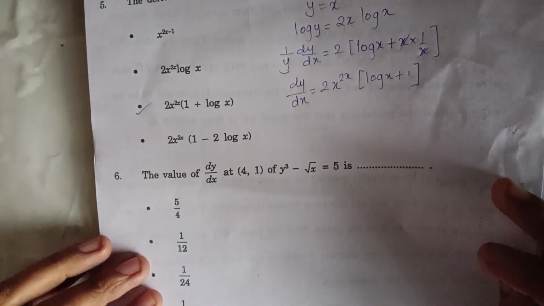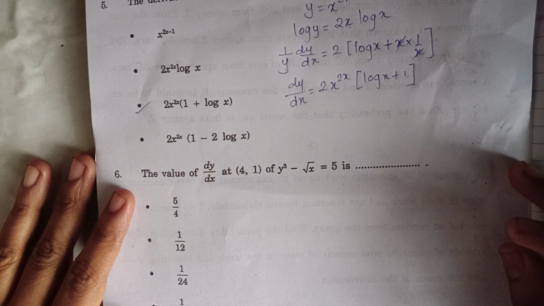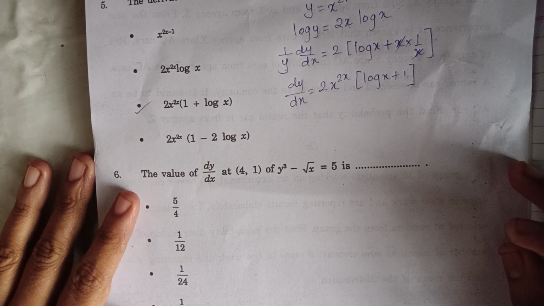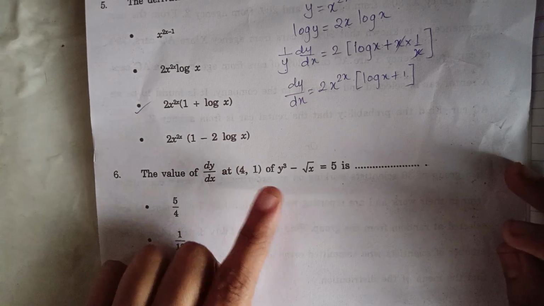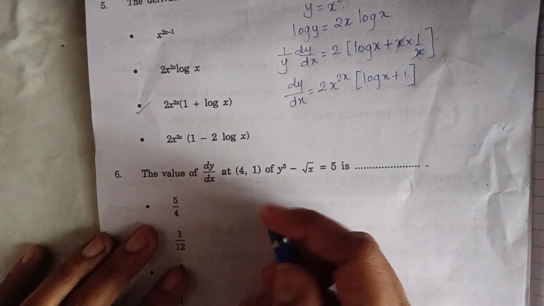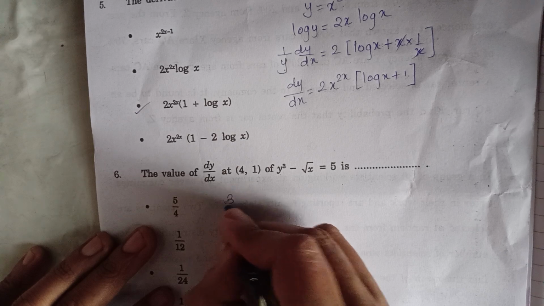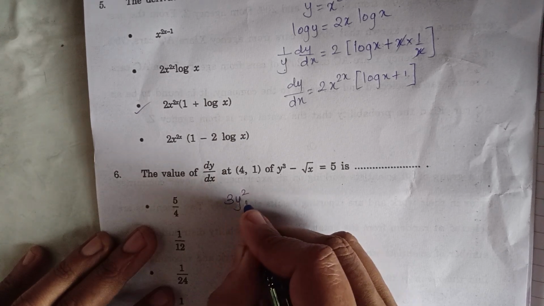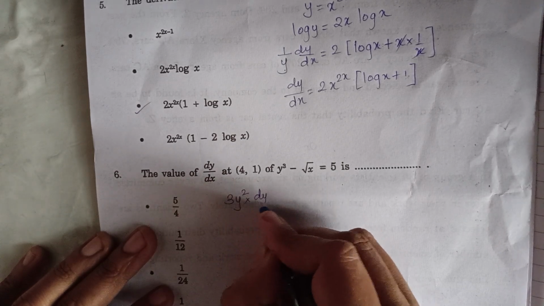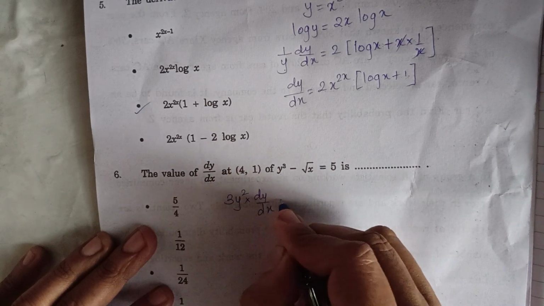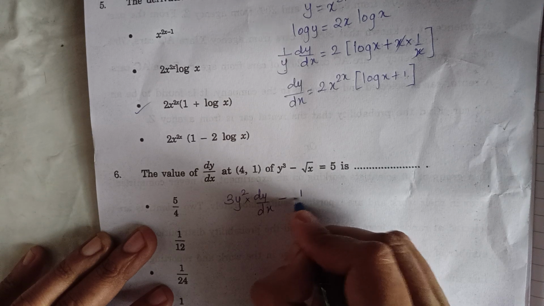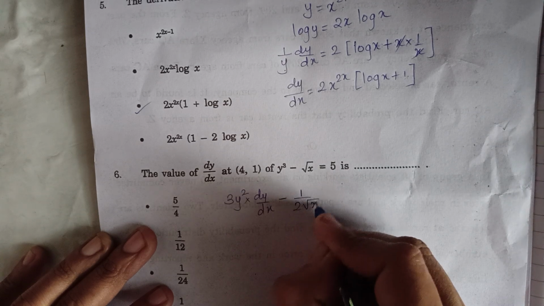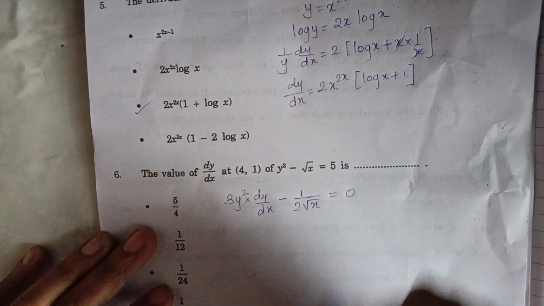Next question. Value of dy by dx at (4, 1) of y cube minus root of x equals 5. So first we find out the derivative. This is 3y square into derivative of y, minus the derivative of root x, which is 1 upon 2 root x, and the derivative of 5 is 0.